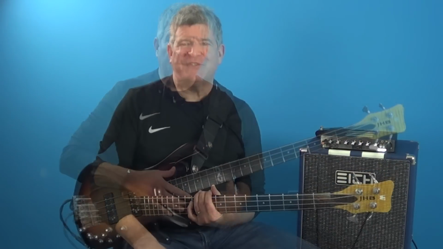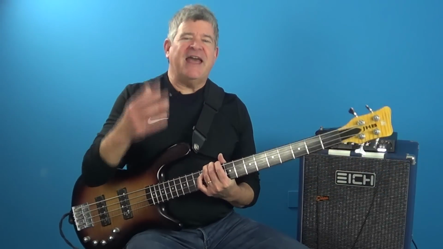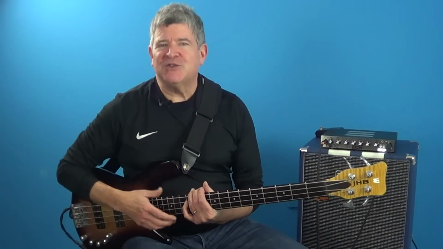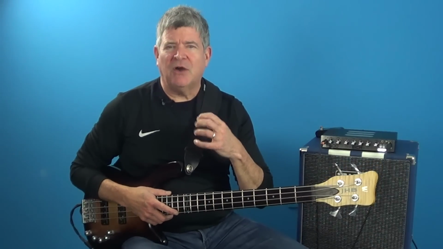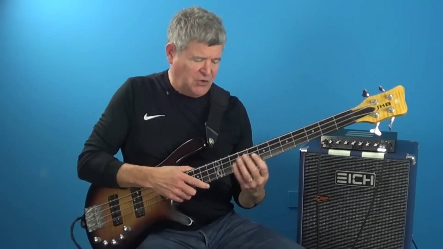The fourth and final step is to add a pickup note before the downbeat of each chord. We can do this by ghosting an open string into the downbeat on the and of beat 4. Upright bass players do this all the time, but I first picked this up from hearing John Patitucci playing these open string pickup ideas on electric bass. So let me show you what I mean.